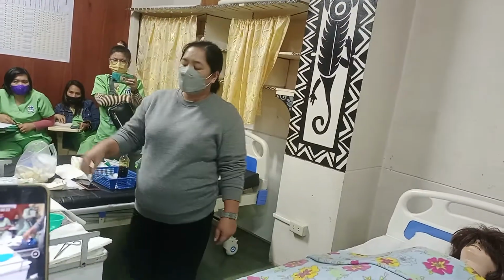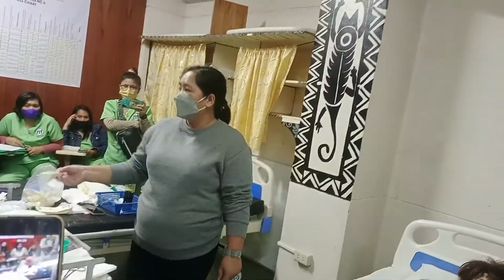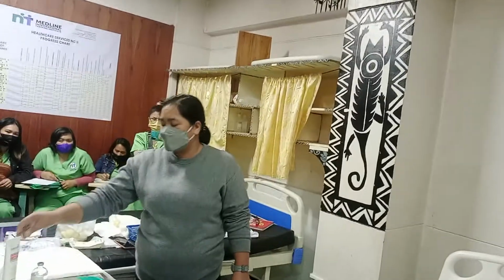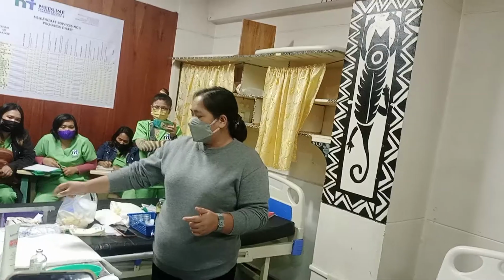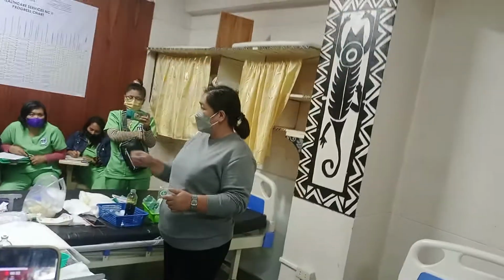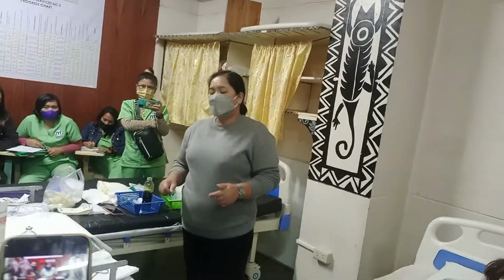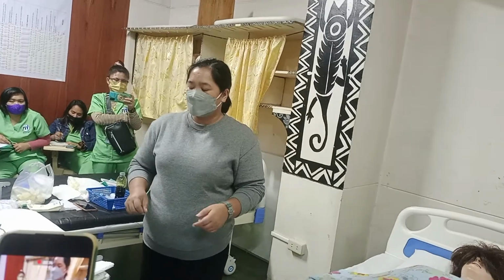So there, I also have here the lubricating jelly. This is used to lubricate, it makes the urinary catheter tip slimy para mas madali siyang pumasok sa urethra ng ating pasyente.